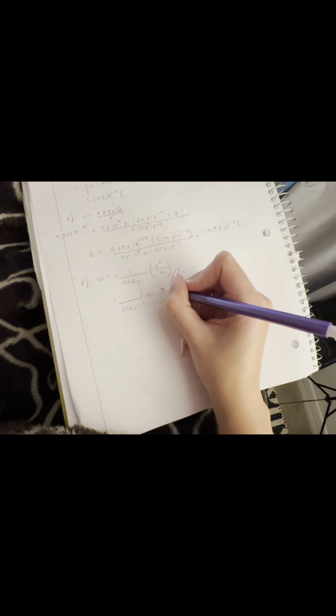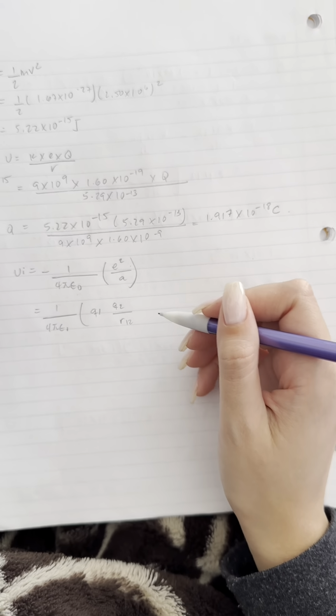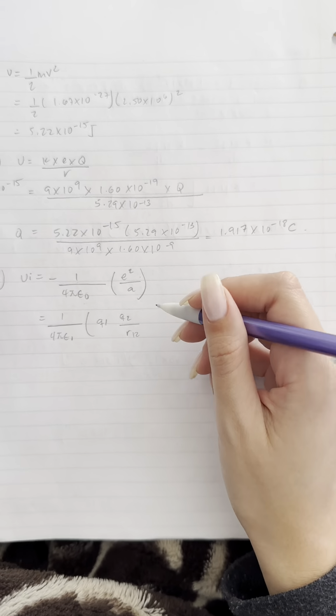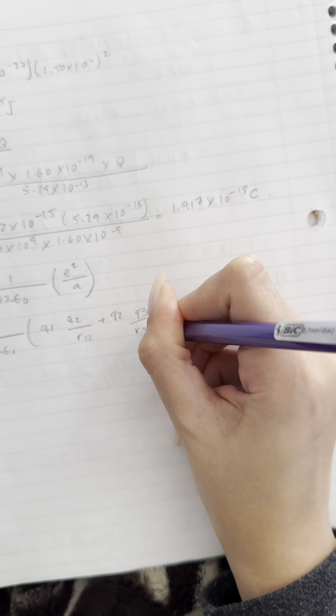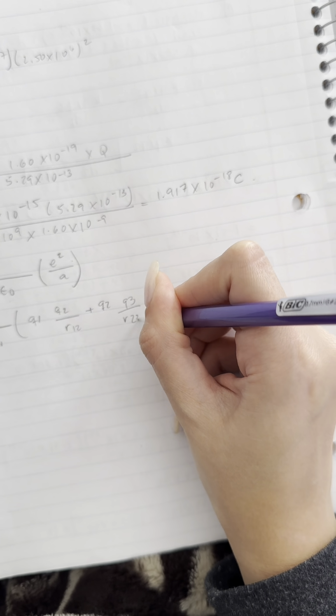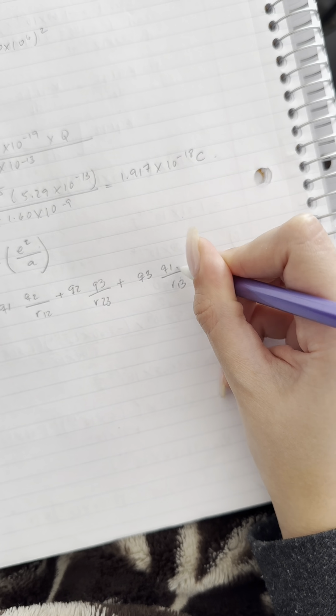So here would be Q1 times Q2 over R12 plus Q2 times Q3 over R23 plus Q3 times Q1 over R13.